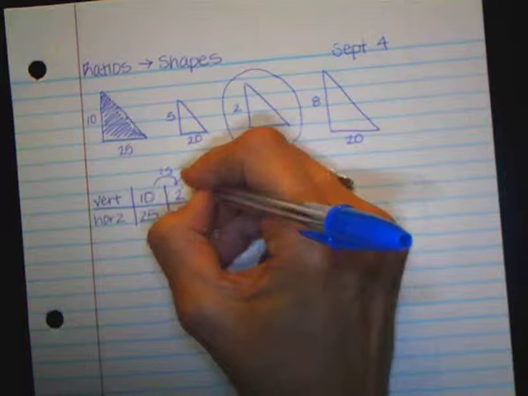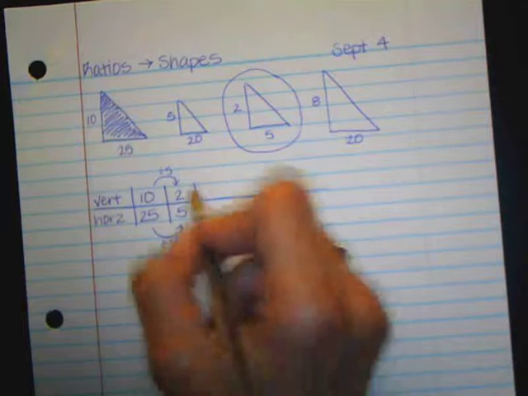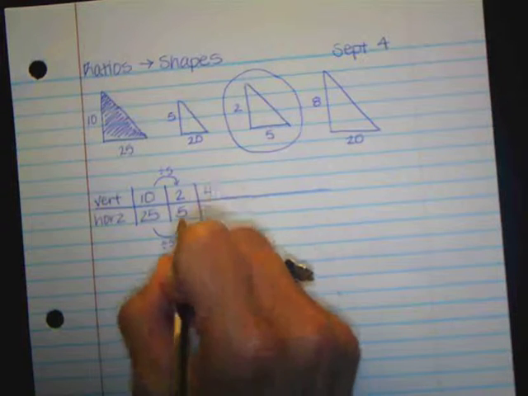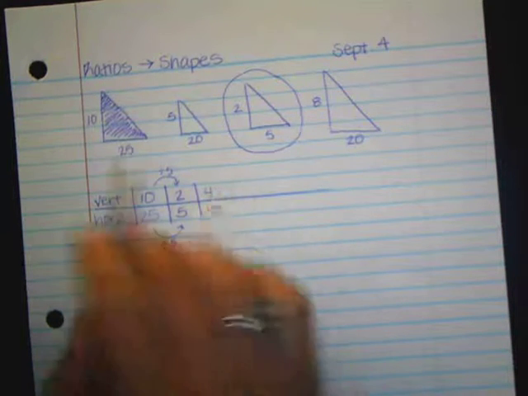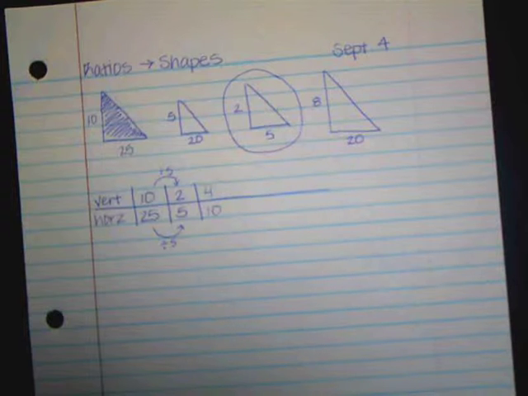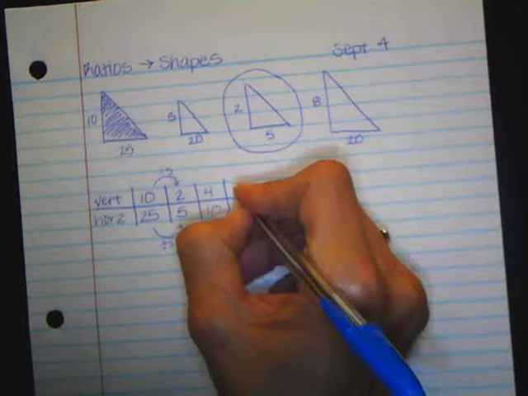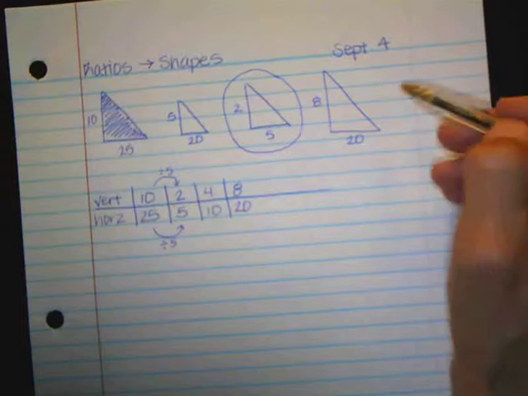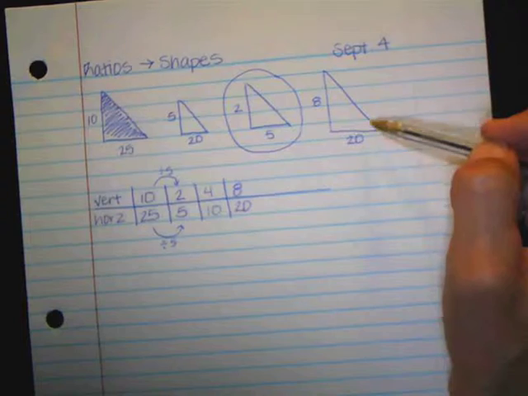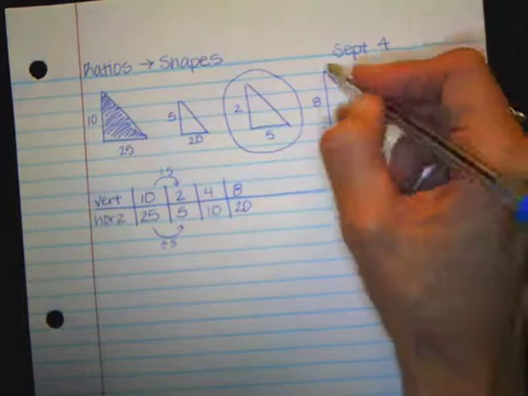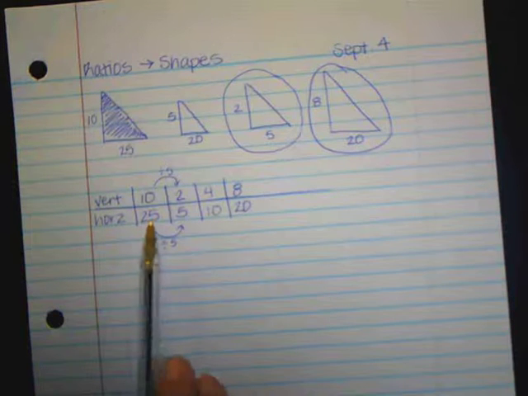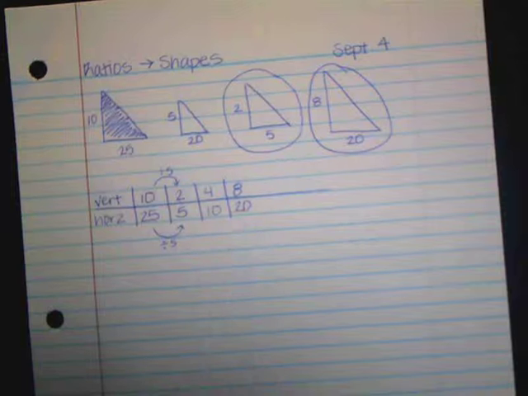I'm just going to continue playing around with numbers on my ratio table. For instance, I'm just going to double this one. 2 times 2 is 4, 5 times 2 is 10. I notice that there is no triangles with those measurements. I may double it again, 8 and 20, and we'll notice that a triangle with these measurements are also similar to my shaded triangle that I started out with. My ratio table has shown a collection of equivalent ratios.